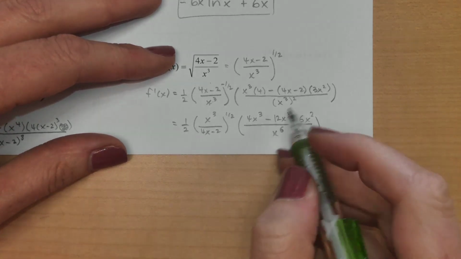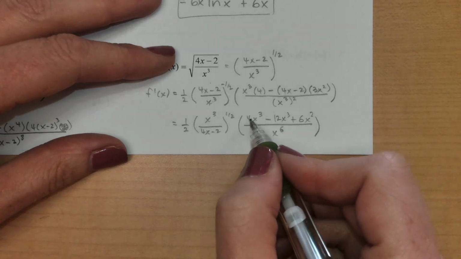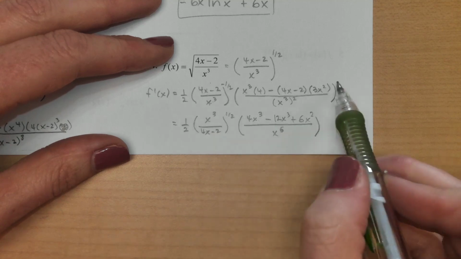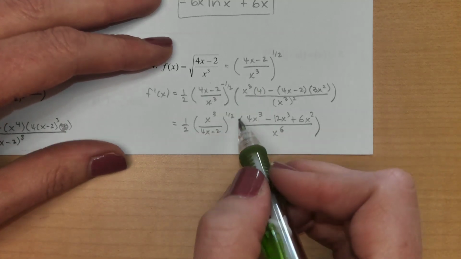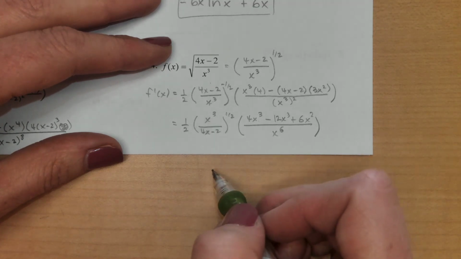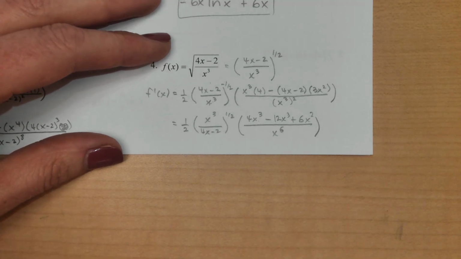So that's just the beginning of what I could simplify. I could put these two together. They're like terms. I could probably cancel some x's. Just getting everybody in the right places. That's your main goal here for chain rule. And make sure you don't have any negative exponents in the end. So just give that fraction a flip, and that fixes your negative powers.